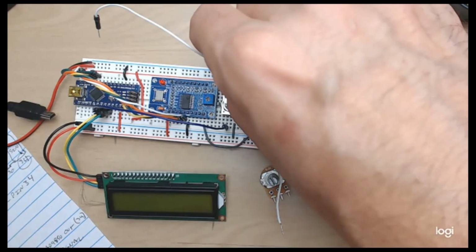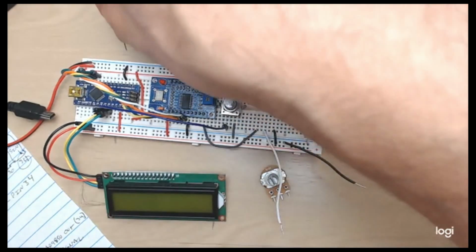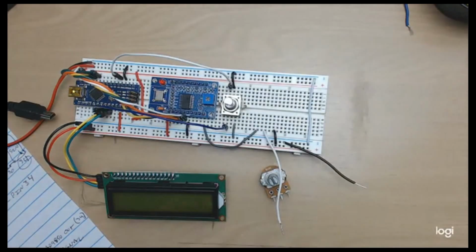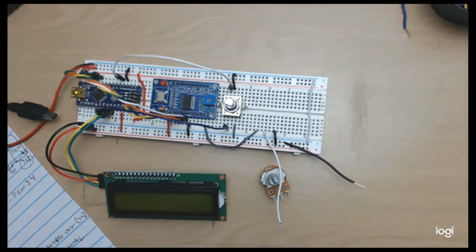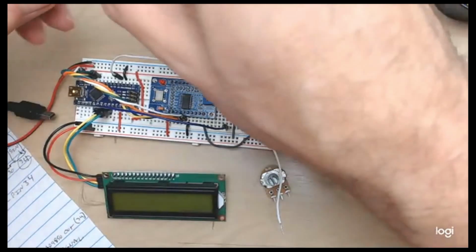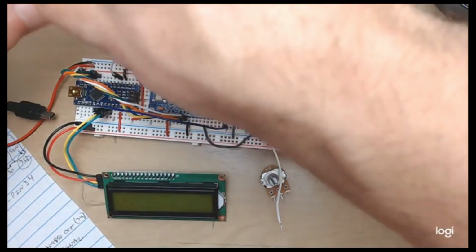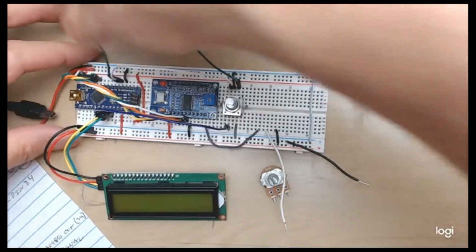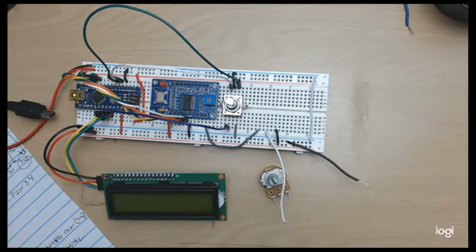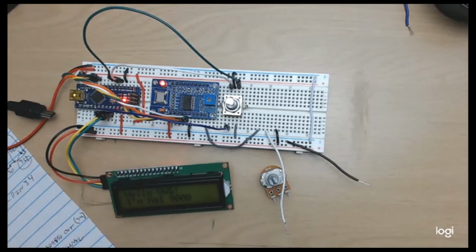So the A side goes over here to D2. And then the B side, just that third pin, goes over to D3. So now the encoder's hooked up, and if we turn it on now, we'll be able to see whether or not it's going to work.